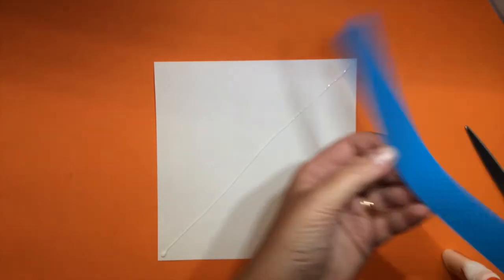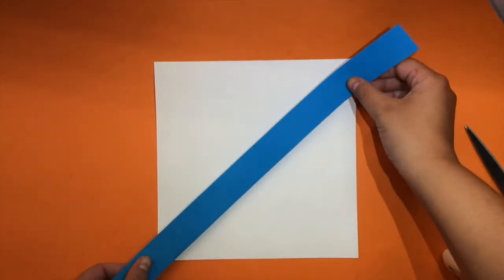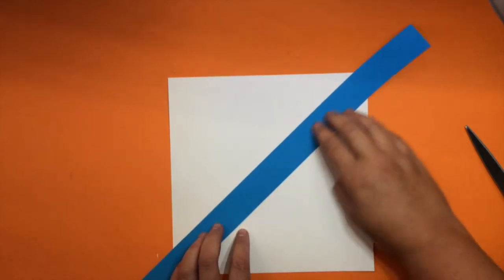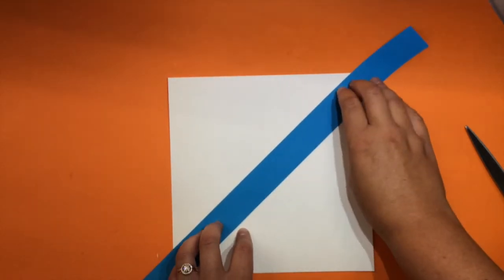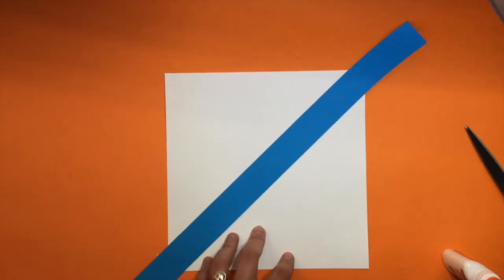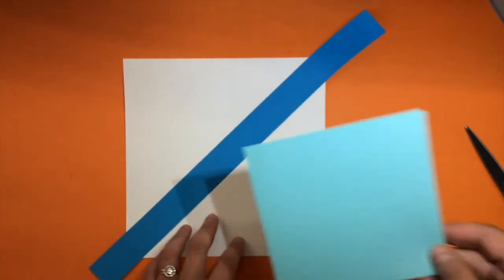Next, with the glue on your white paper, you're going to lay down a long strip of paper. This is your diagonal that I want every single person to start with. Once you've done that, you can begin adding some triangles.